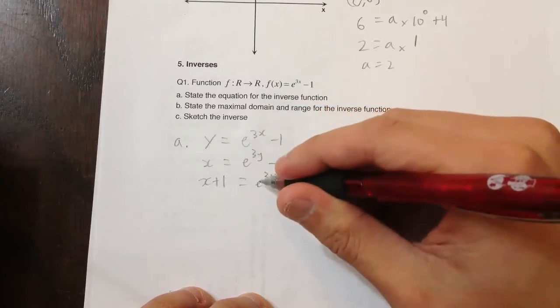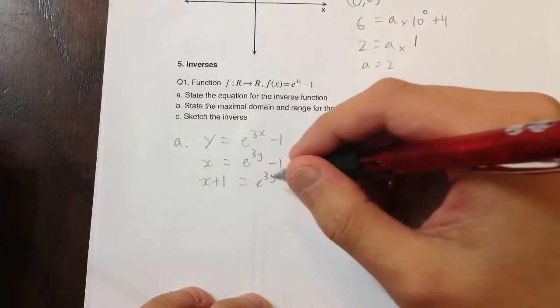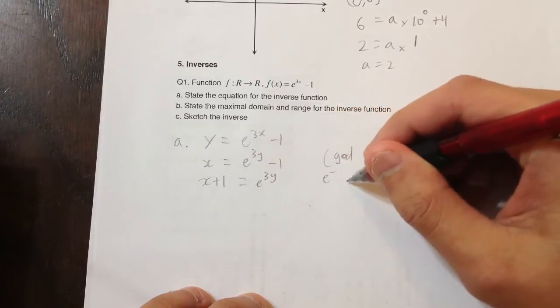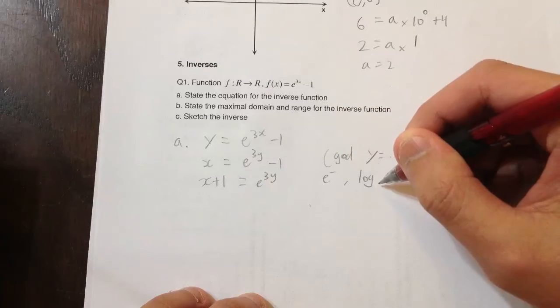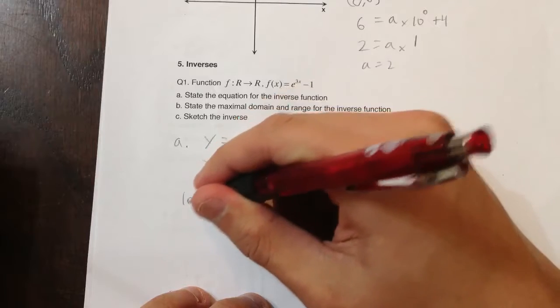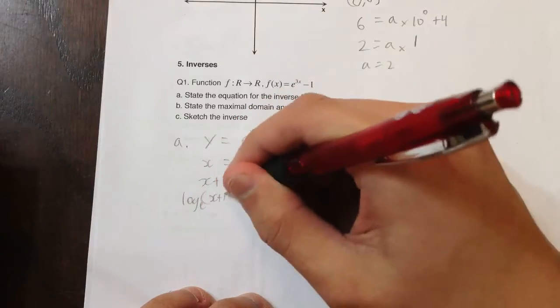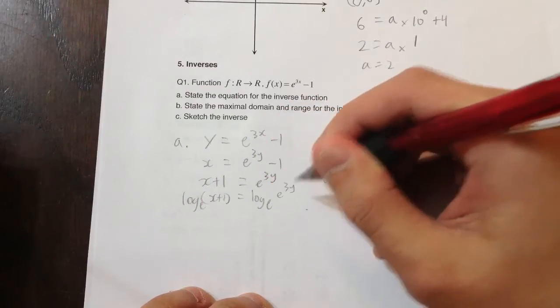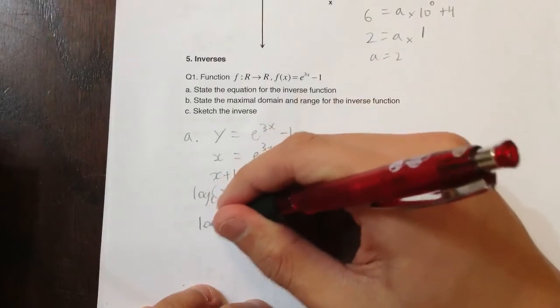How do I get rid of this e? This is when you need to know the inverse of e to the power of something. And so the inverse of e to the power of something is log e. Okay? So now we can log e both sides. What happens is this.